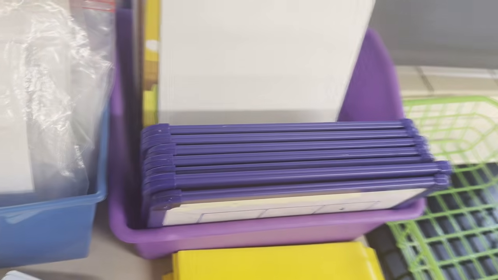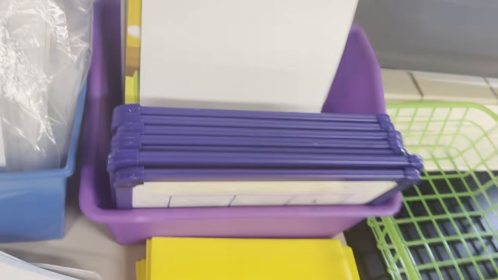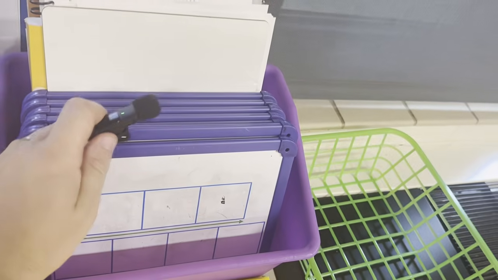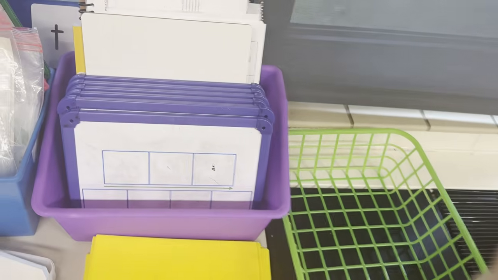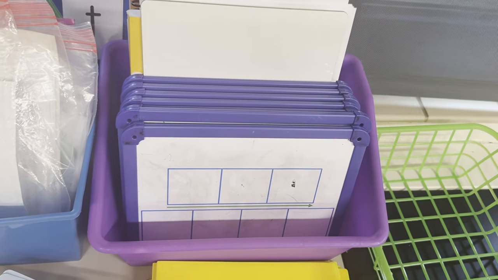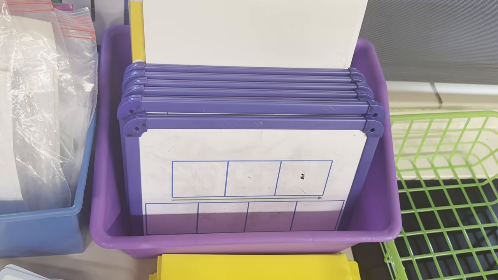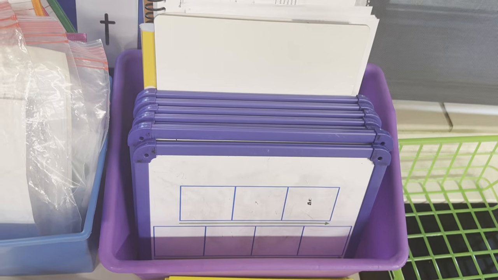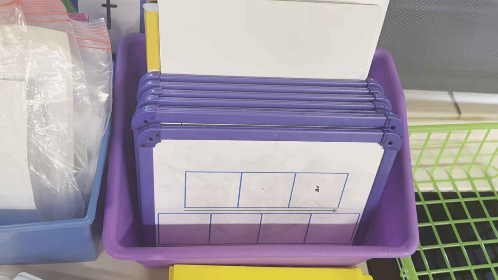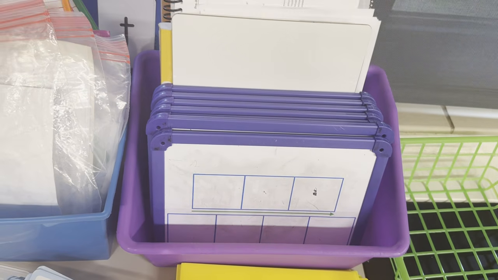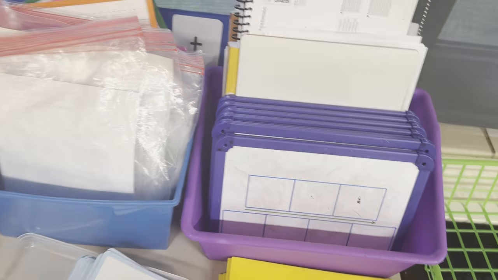I have these magnetic whiteboards right here. They have Elkonin boxes on them. You can use magnetic letters on them. They come from Lakeshore Learning. They are kind of expensive, but I inherited those. I love them though, and if you can get a hold of them, they're definitely worth it.